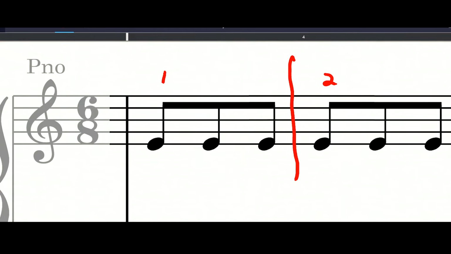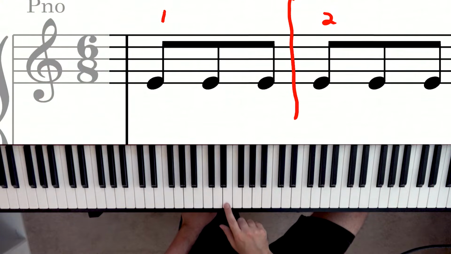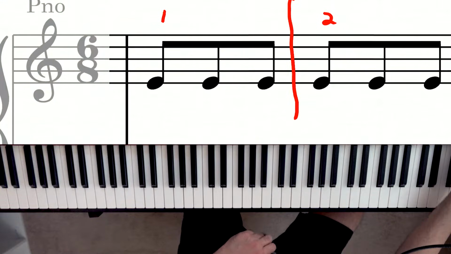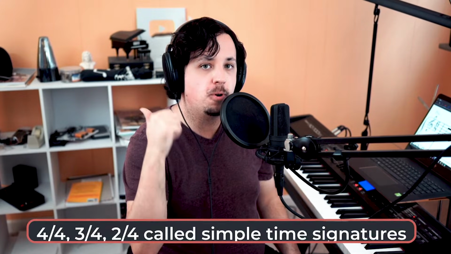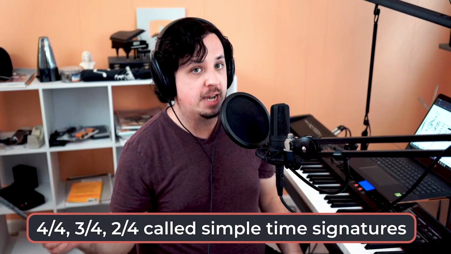So instead of counting 6 individual beats like we played, it can also be counted 1, 2, 1, 2, where I'm still playing the 6 individual beats here, but I'm only counting 2. That's why we call 6/8 a compound time signature, because it can be counted 2 ways, in 6 and also in 2. A lot of other time signatures that end in 8 are also compound, but things like 4/4, 3/4, and 2/4 can only be counted in one way, and those are called simple time signatures.